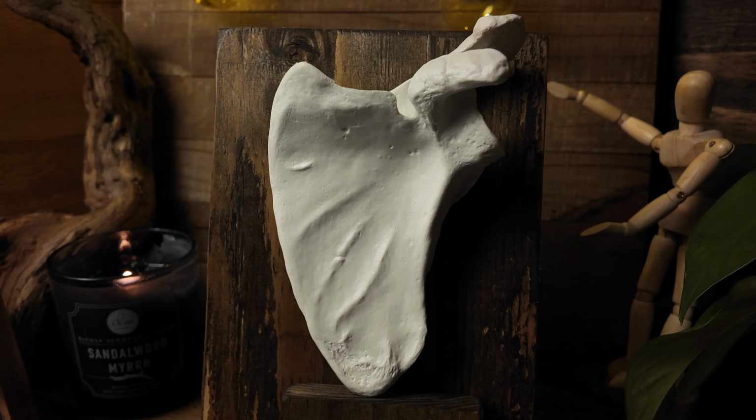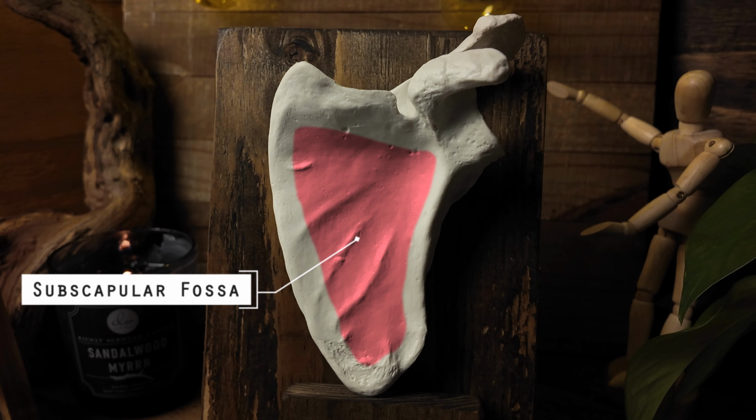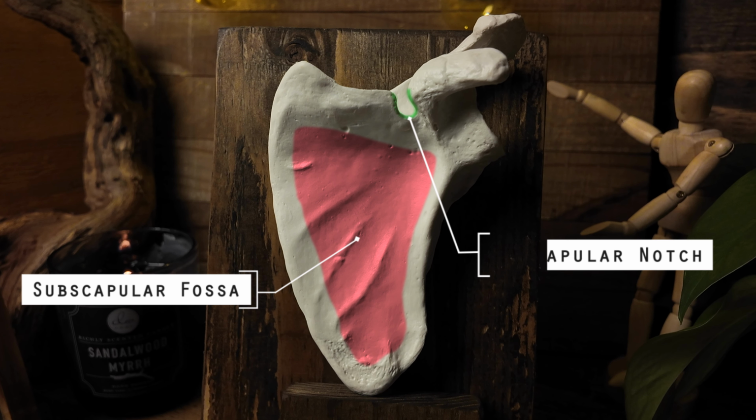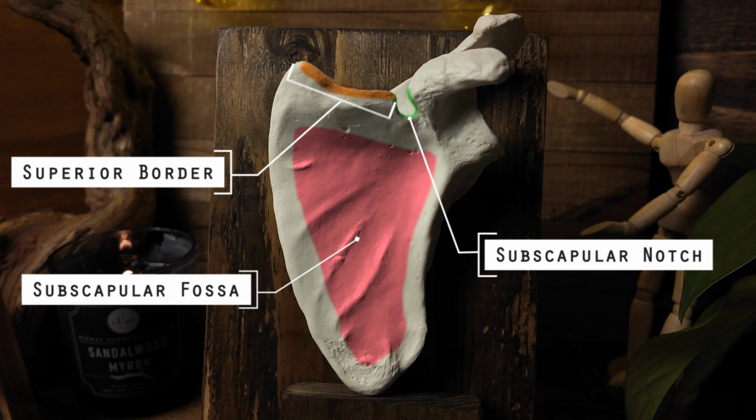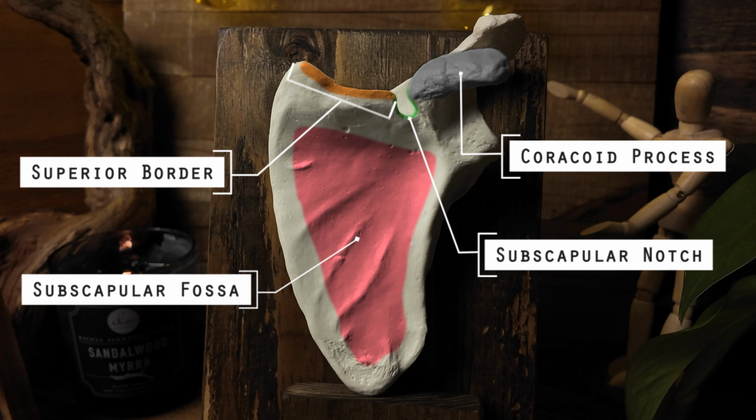From the anterior aspect of the scapula, we have the subscapular fossa, which is the surface here. We also have the subscapular notch, the superior border from the anterior view, and last but not least, this process called the coracoid process, which is parallel to the acromion process. The coracoid process is the attachment site for the pectoralis minor and the short head of the bicep.